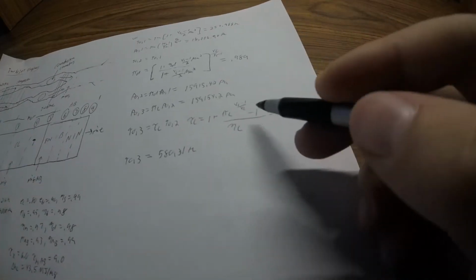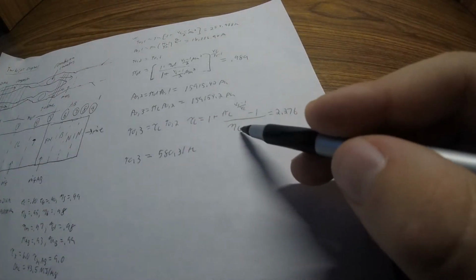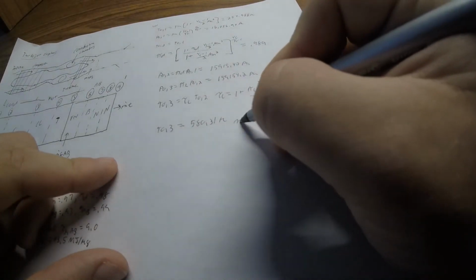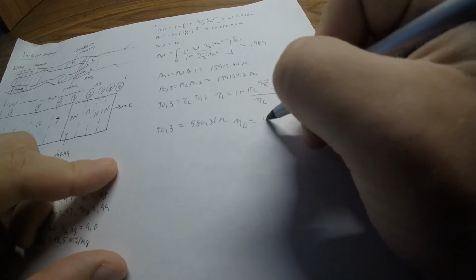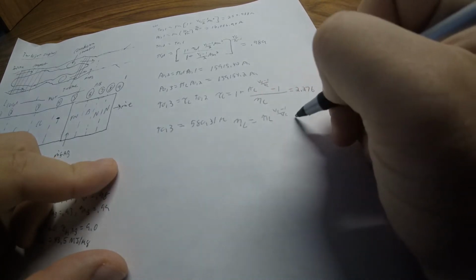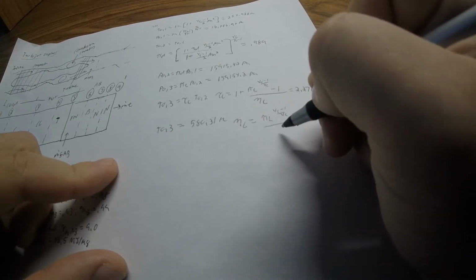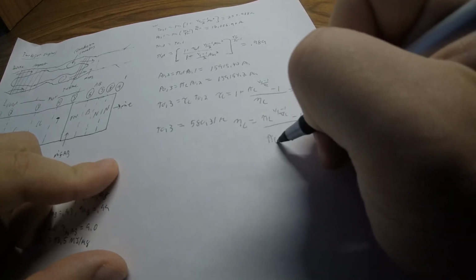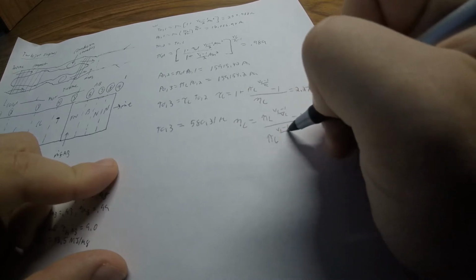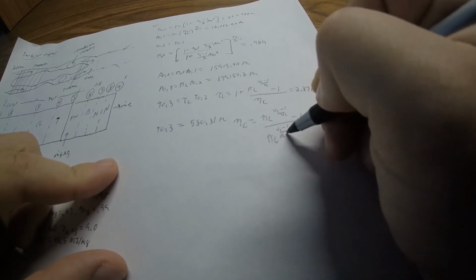Oh, but we use the efficiency of the compressor. My bad, I forgot to write the equation for the efficiency of the compressor, which equals pi C to the gamma C minus 1 divided by gamma C, minus 1, over pi C to the gamma C minus 1 divided by EC gamma C, all that minus 1.